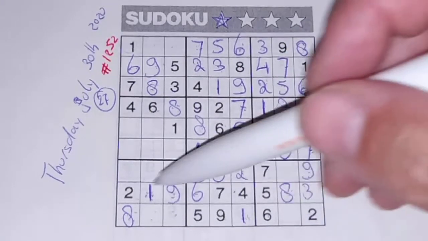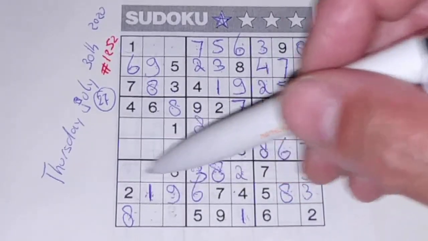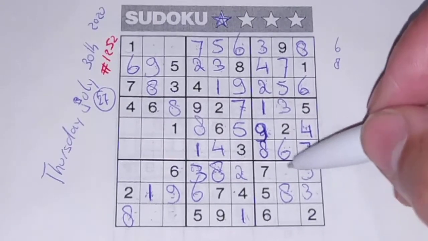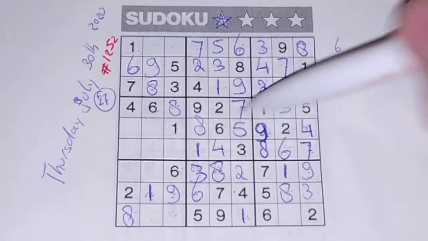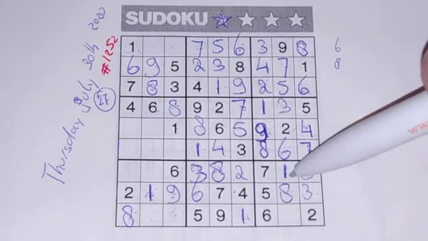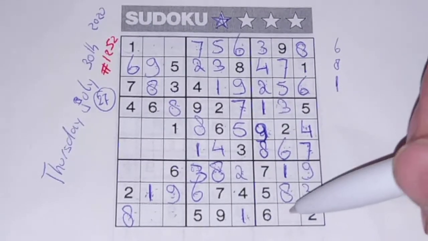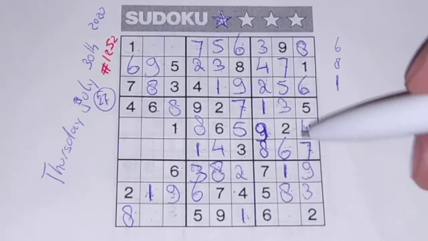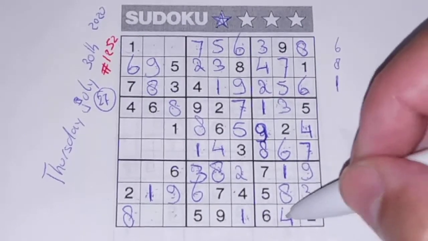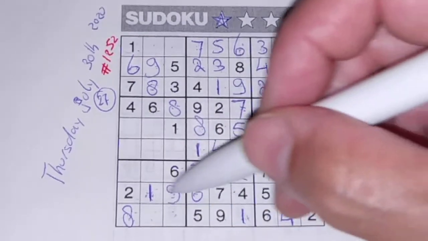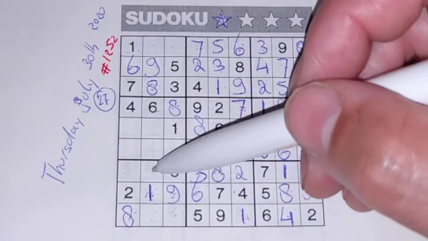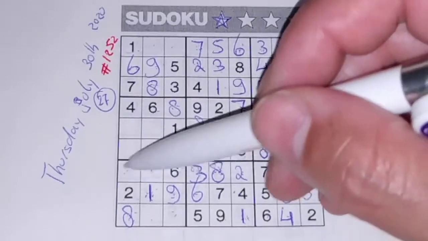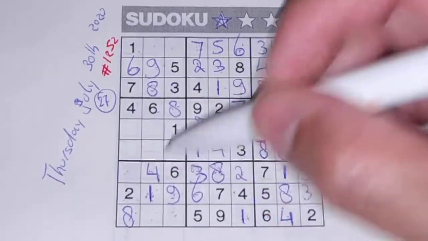One in this row, one in the row above, so that row, the only place for the 1 should be there, and all the 1s are used, I can see. Yes, one number left in this big square for the number 4. 4 in this row, 4 in the row above, so that row, the only two places for the 4 should be here or there. We see here 4, no 4 there, 4 should be there.